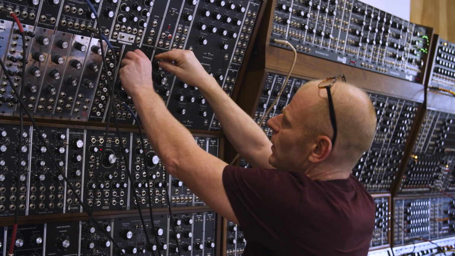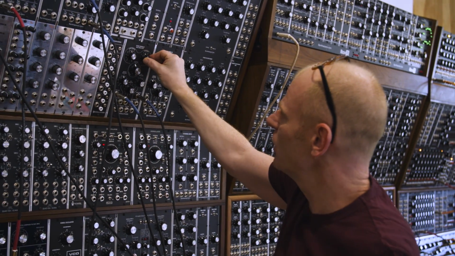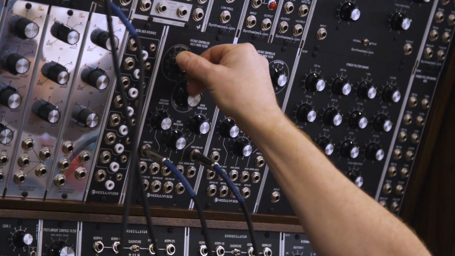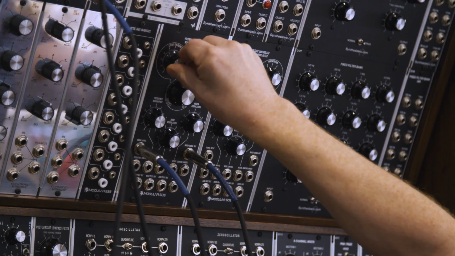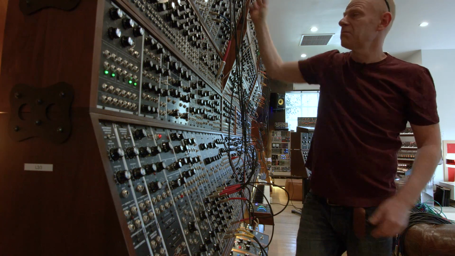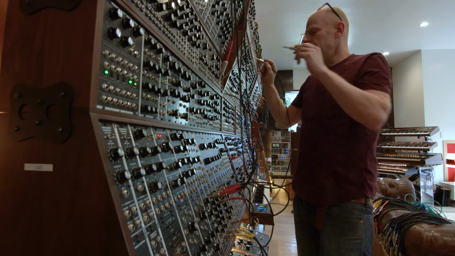And back. We also have resonance. Let's add a good amount of resonance to it. That's cool. Let's try a different filter.